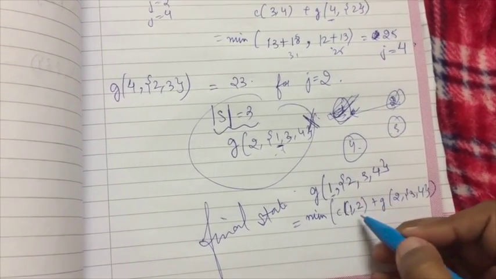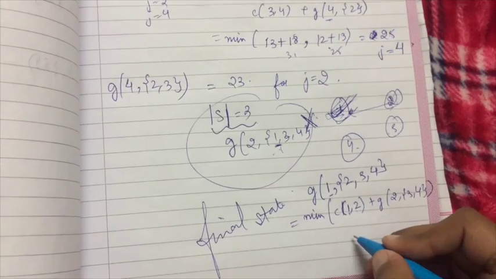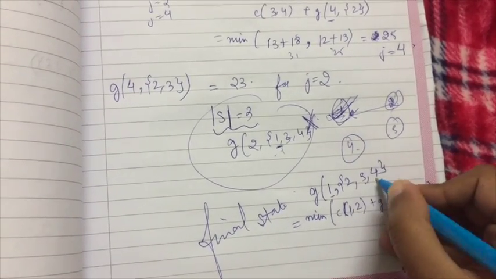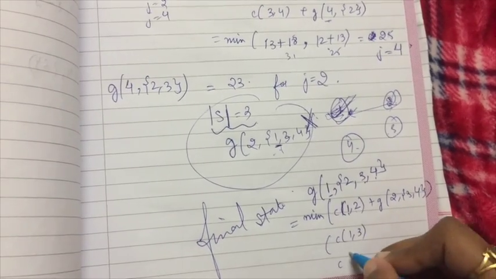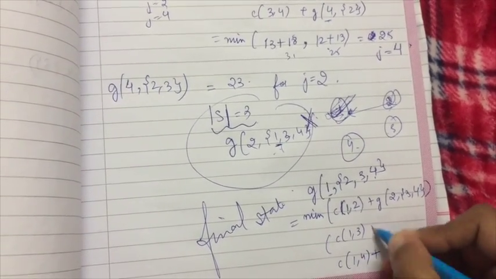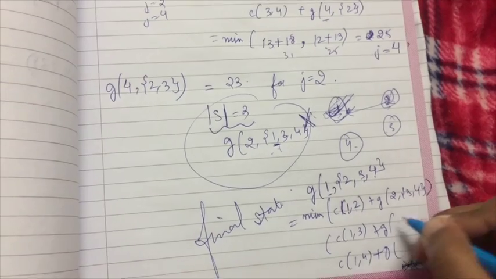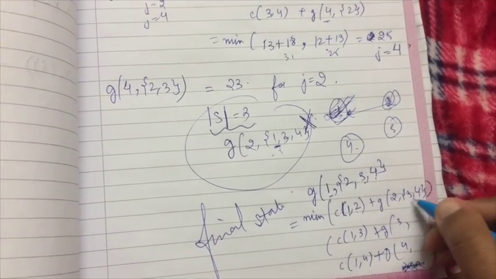This is I comma J. J is equal to 2, J is equal to 3, J is equal to 4. So we write down three cases here. J is equal to 3 and J is equal to 4. Okay, and here it is J comma S minus J.